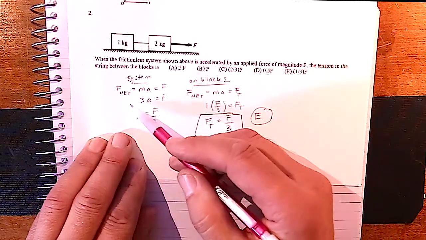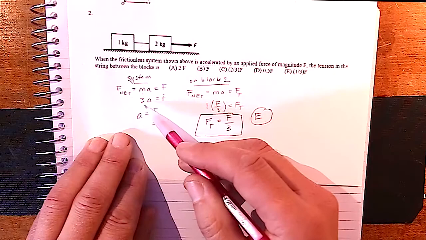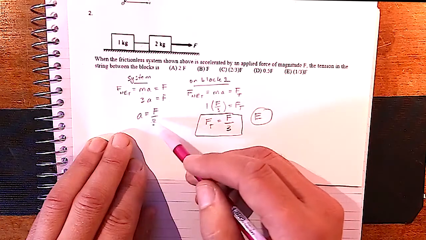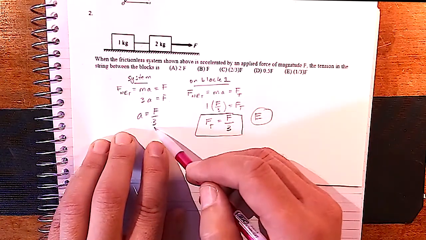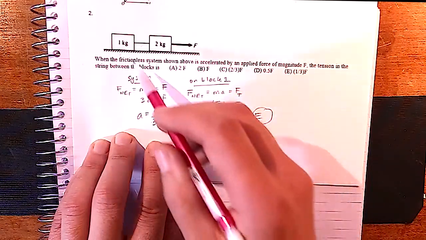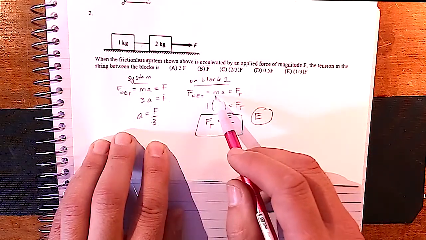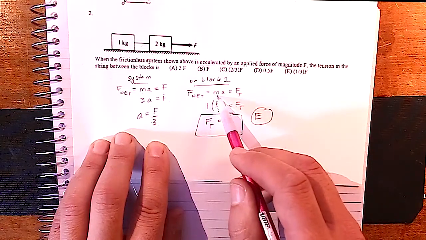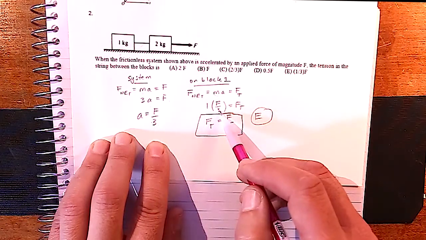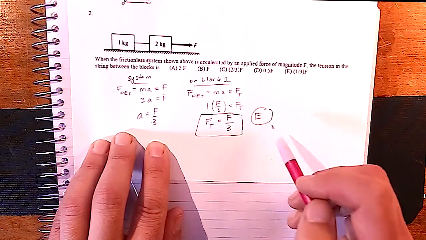So as a system, we would say F net equals ma. But in the system, that's 2 plus 1, so that's going to be 3a. So the acceleration, dividing through by 3, is going to be F over 3. Now that we know the acceleration, all we have to do is apply this to block 1. Block 1 only has one force acting on it, the force of tension to the right. So we can say ma, in this case mass 1, times the acceleration is equal to the force of tension. We know the acceleration is F over 3, so the force of tension is F over 3, or choice E.